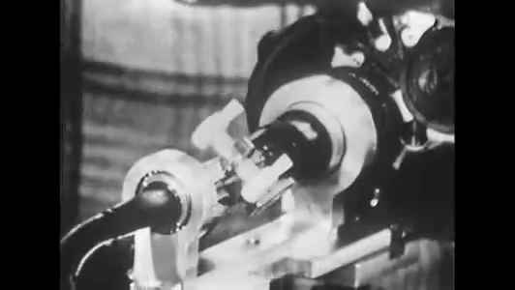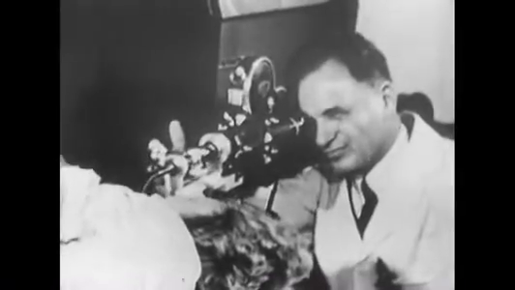A physician prepares to take a motion picture for diagnostic reference. This is what he sees, the interior of the human stomach. Films such as this have been difficult to obtain until the advent of a remarkable new technique called fiber optics.